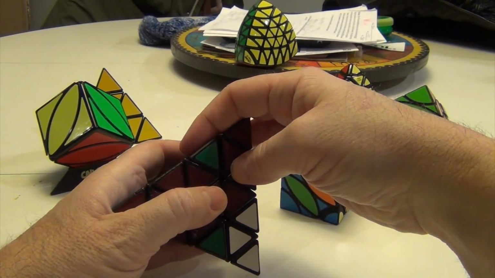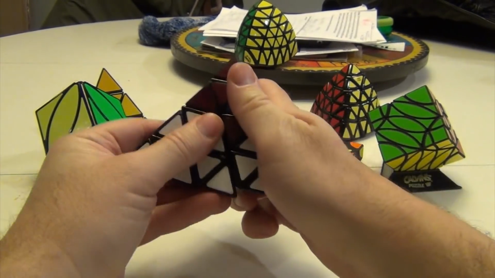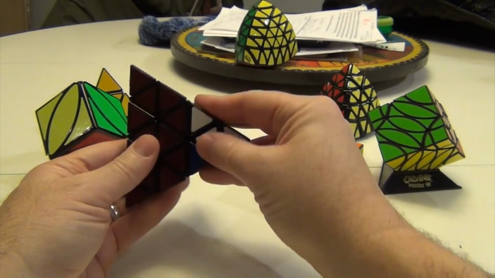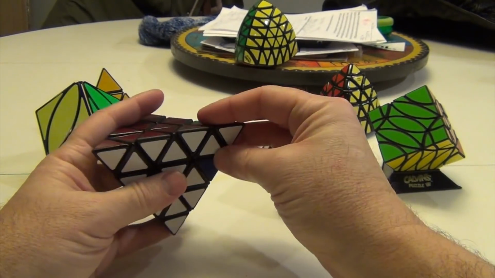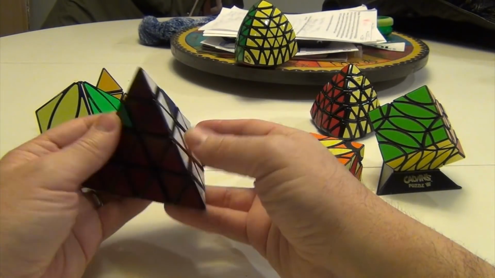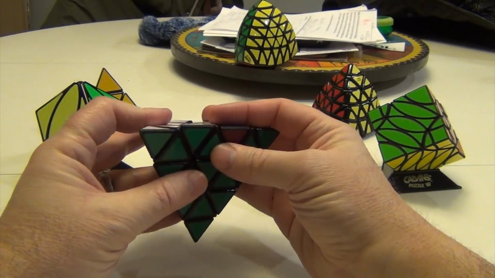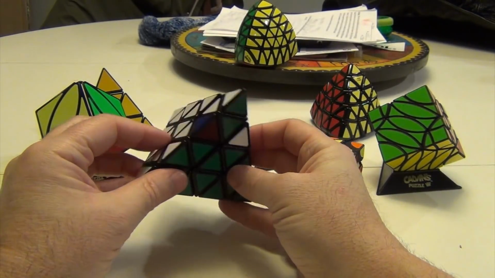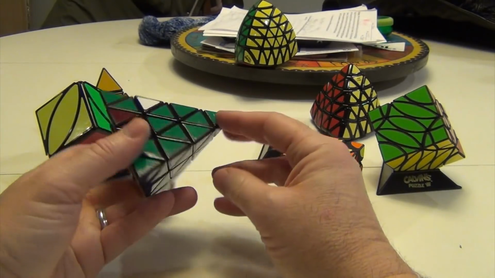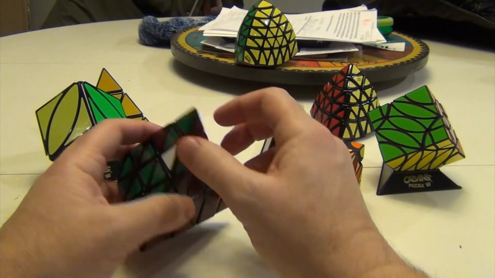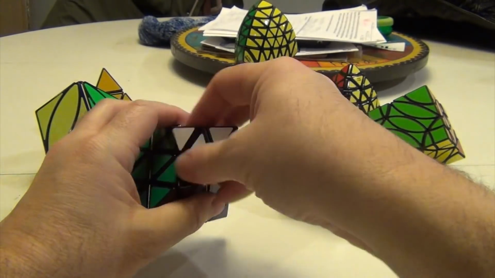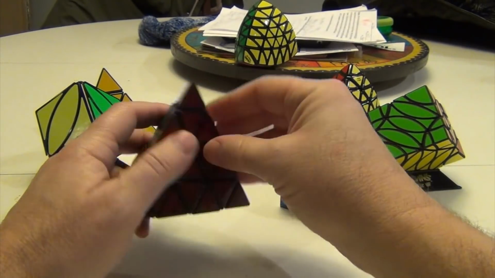So, turn, turn, turn, turn. So this is in. And finally, these two have to exchange with something else. Okay, I created an interesting situation here. Oh no, there's this one over here. So now this one will 3-cycle with this, turn, turn, and turn, and that's the solve of this guy.